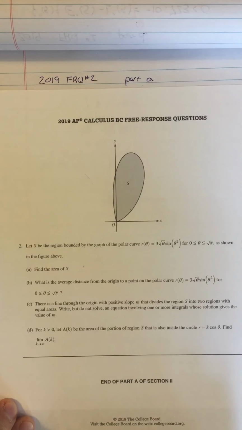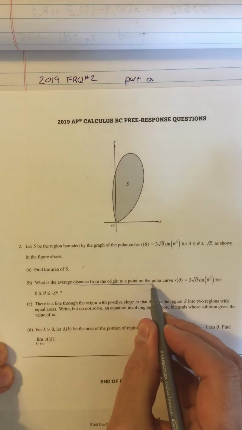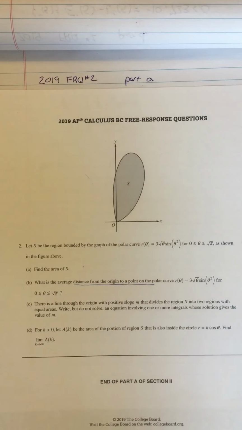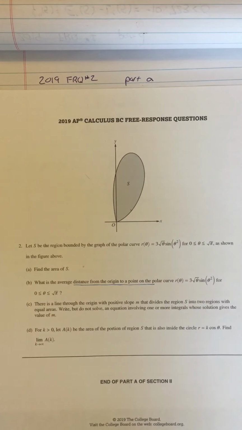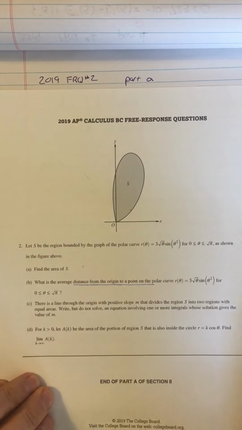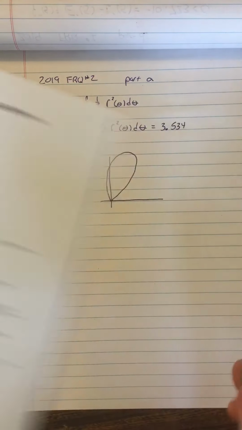For part B of this question, they're asking you what is the average distance from the origin to a point on the polar curve. A lot of people, we've done this question before, were pretty confused about what this means, the distance from the origin to the point on the polar curve. People were using arc length formulas, vector distance formulas, total distance formulas.